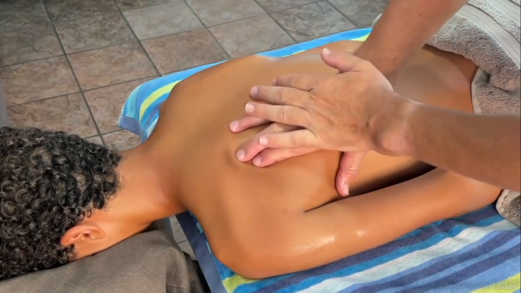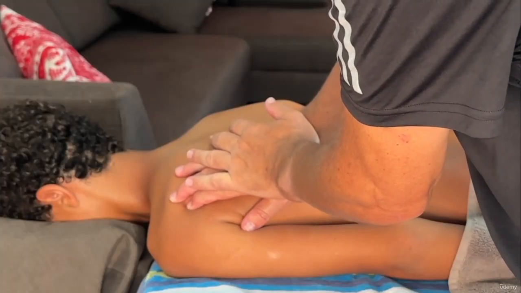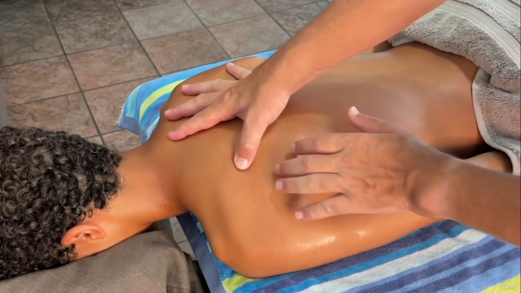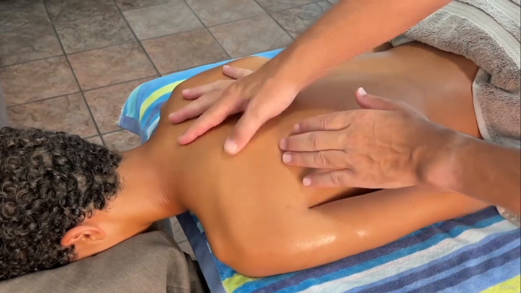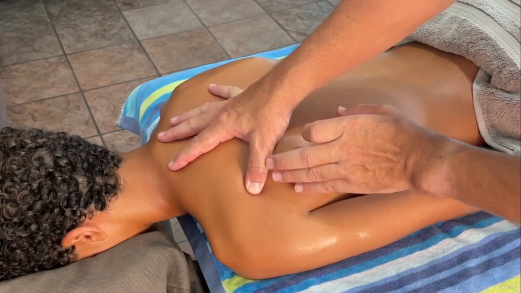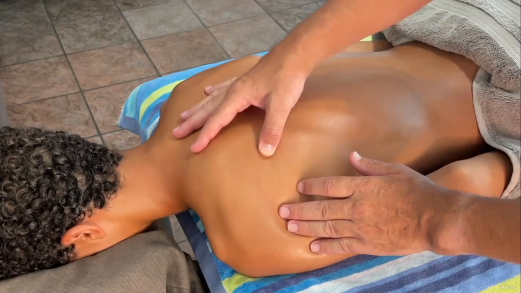All right, so of course you can work it through here, and so there's that one. You can feel it so obvious right there. Just sit on that one, and then here's this band here.